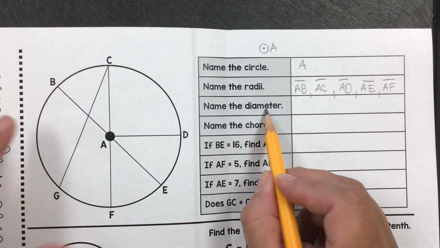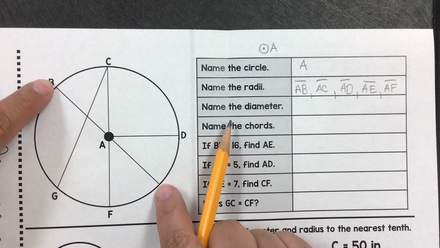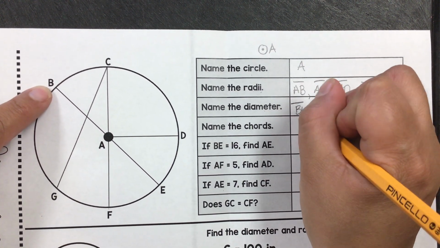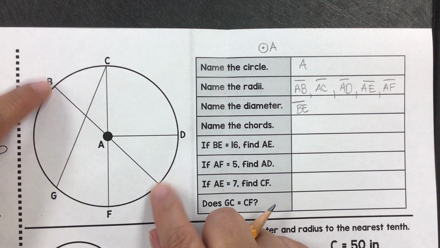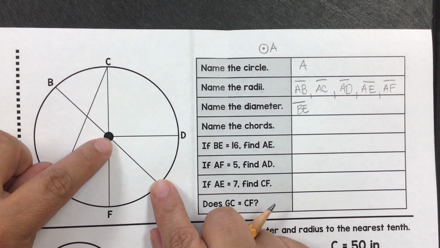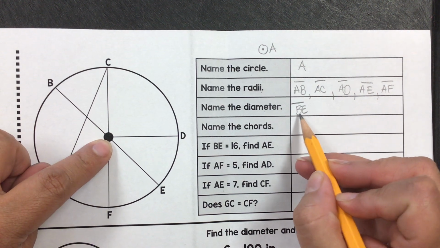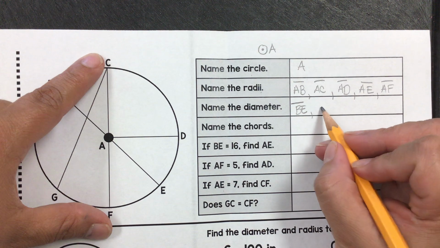The diameter is the line that goes through the center and touches at the end of the circle. So this is the segment BE. It is a chord because it touches the ends of the circle, and it is a diameter because it touches the center. You could also name it EB. That would have been okay as well. And then we have the other one, which is CF.